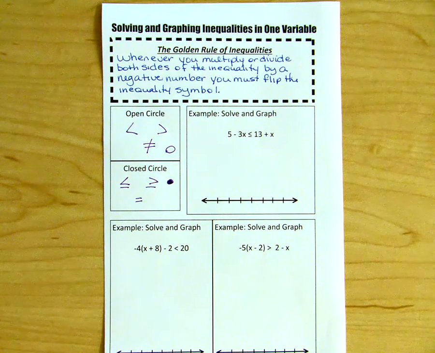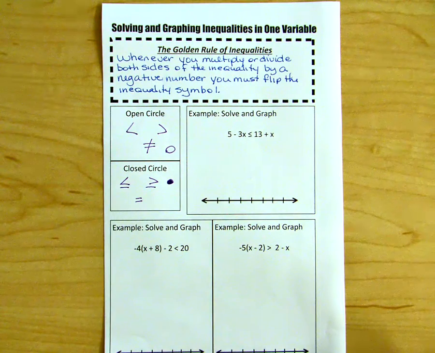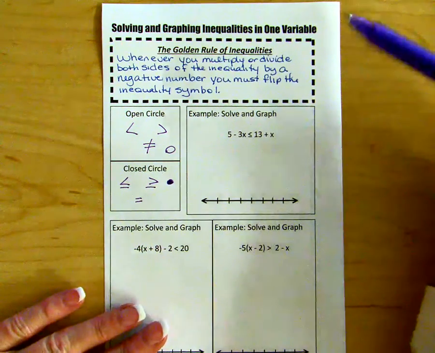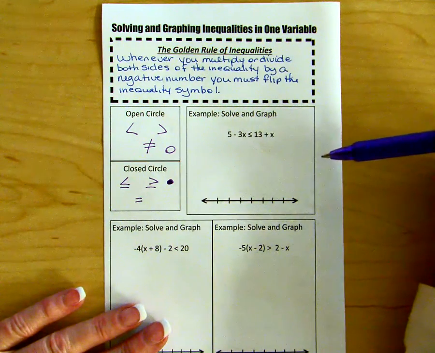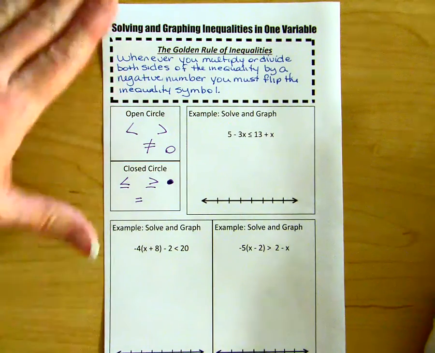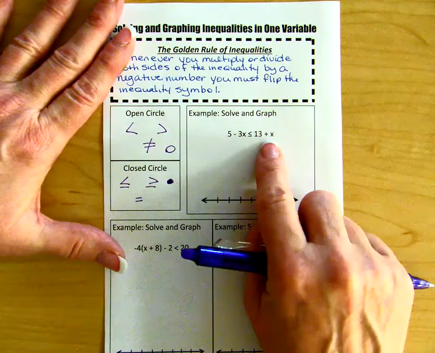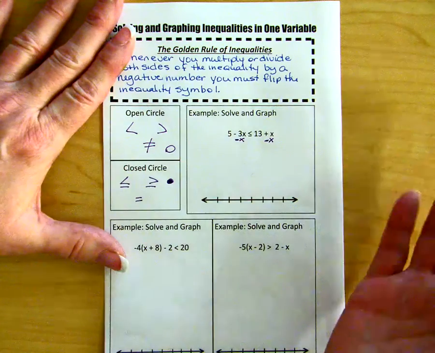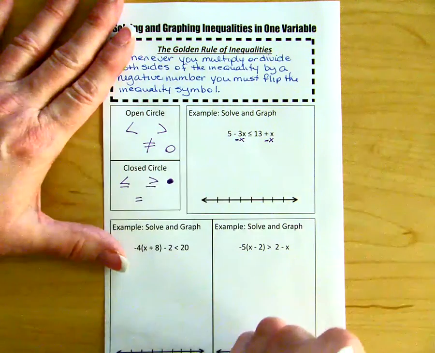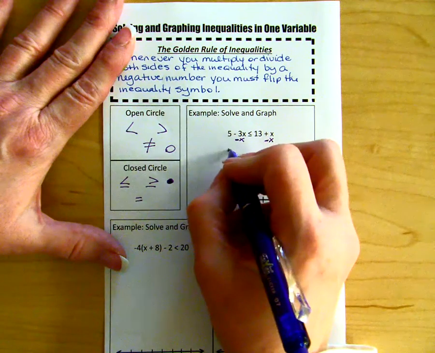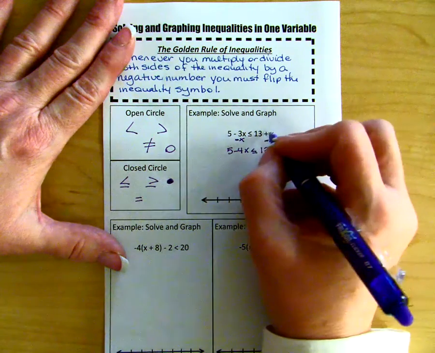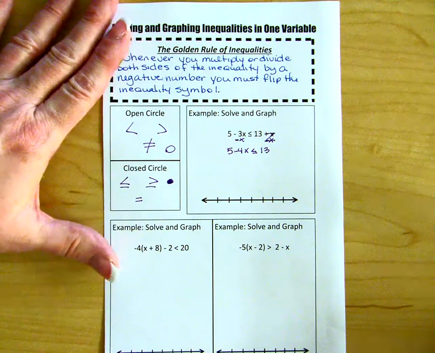So let us go ahead and solve this inequality. We don't have any fractions to clear. We don't need to simplify either side, but we do have a variable on both sides. So for this one, we're going to get rid of this positive x by subtracting x from both sides, so that with the inequality we have the x on the left-hand side. So we'll simplify here and we'll get 5 minus 4x is less than or equal to 13 because the positive x and the negative x zeroed out.